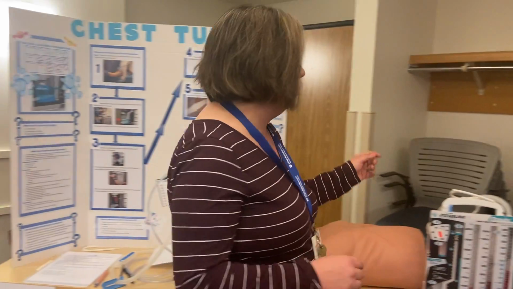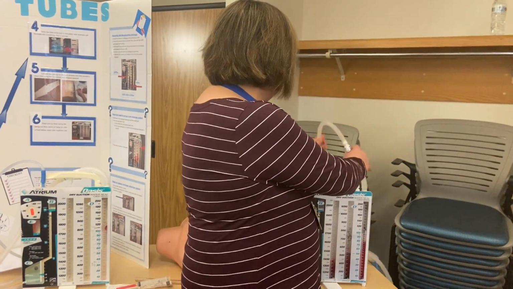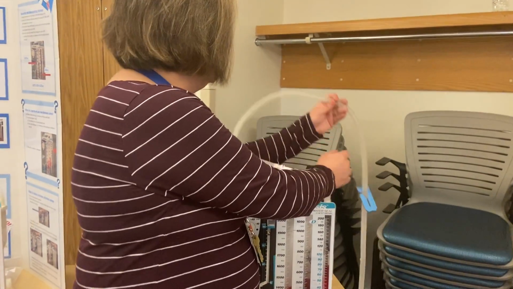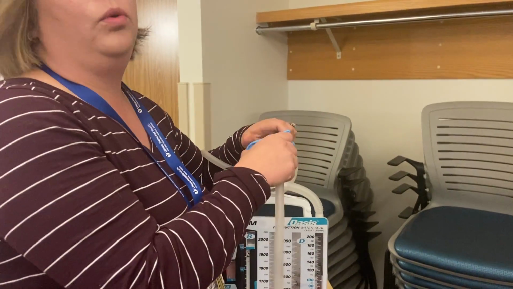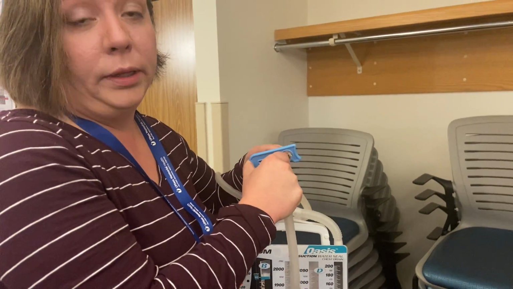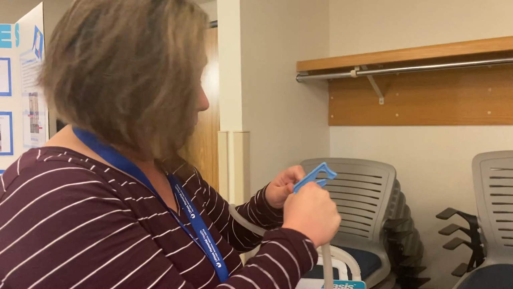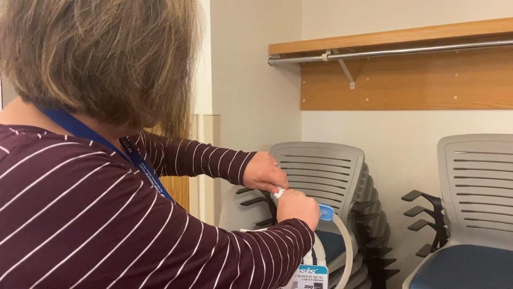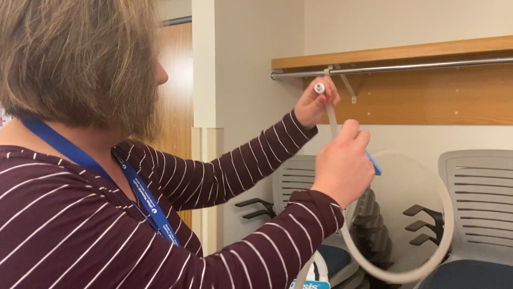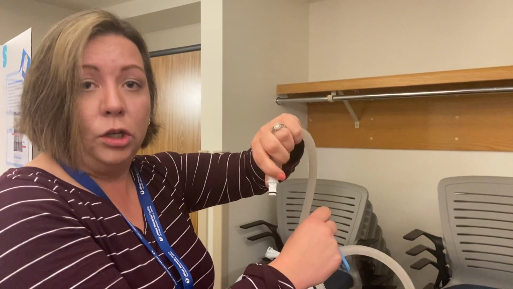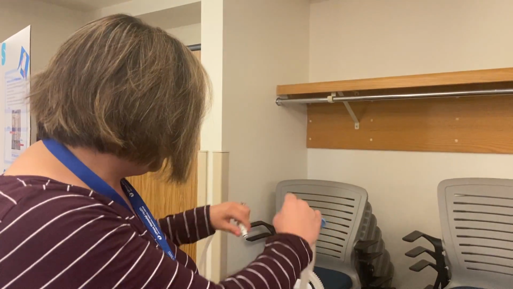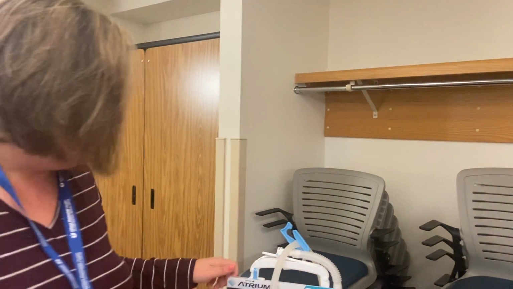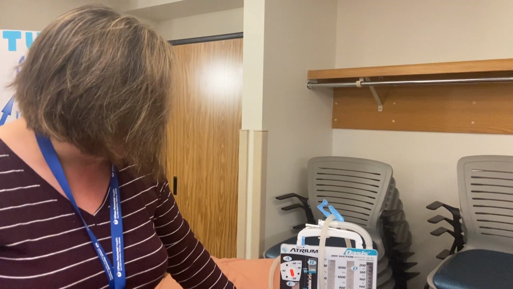So something you can do, you can clamp it at this point. This is really the only time you're going to use this clamp. You would take this off and clamp it just so that you're preventing any air from getting up into the patient, and then hook this onto a new canister, okay? And then you would want to make sure, obviously, you filled your water seal.